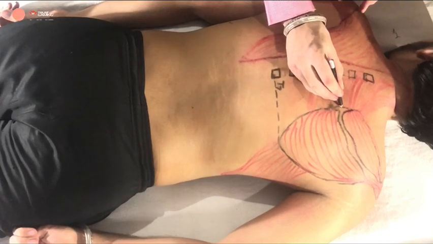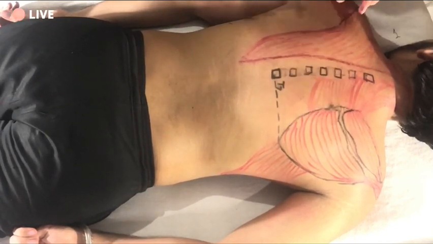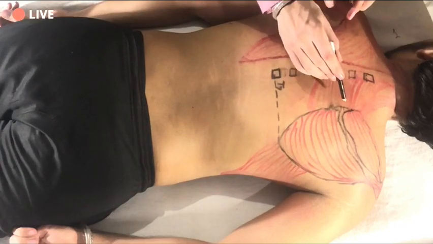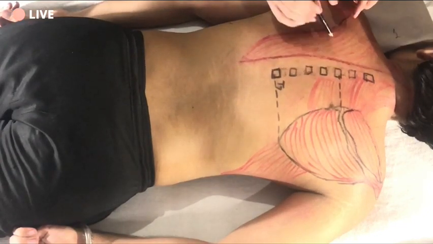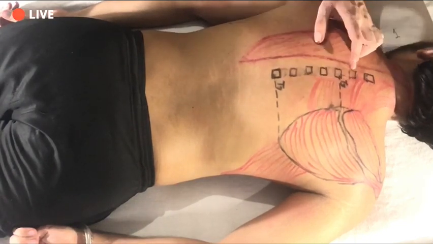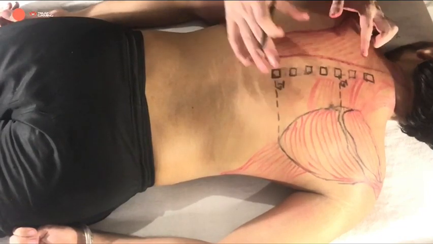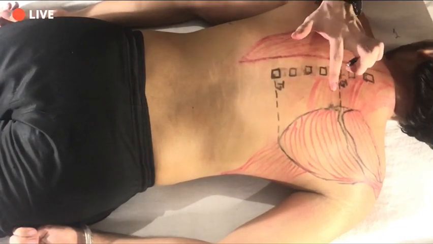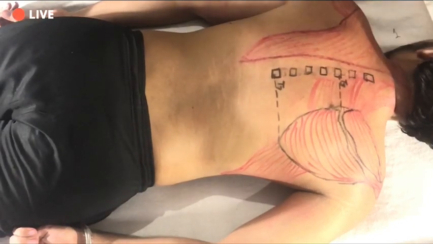The second thing is, this is the spine of the scapula. If you make a straight line from here, you can see this vertebra is T3. So T3 aligns with the spine of the scapula. That is why I told you that if you are able to palpate the scapula, you can palpate the thoracic spine very easily, right?